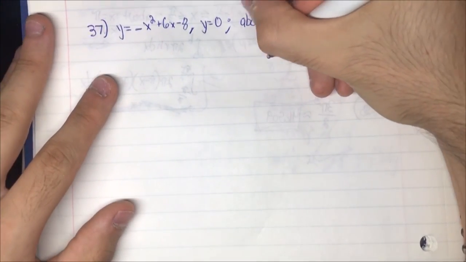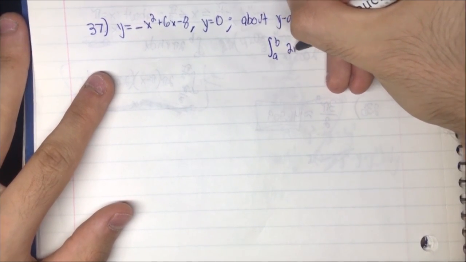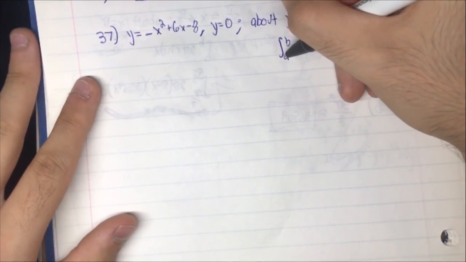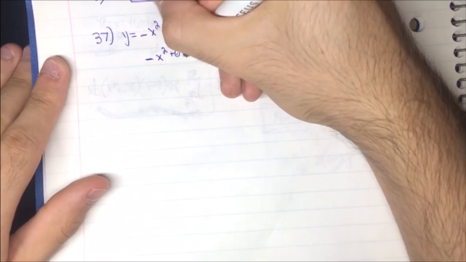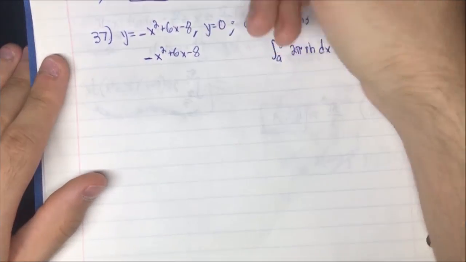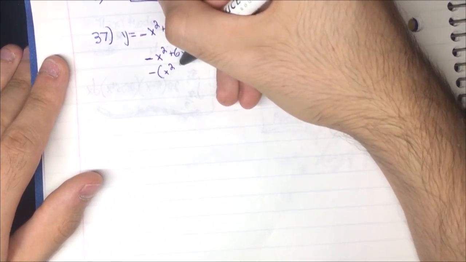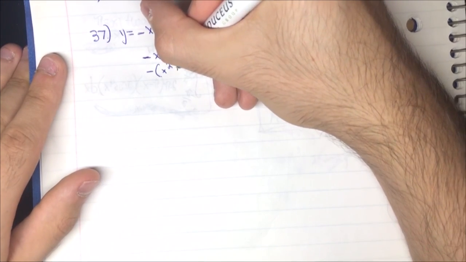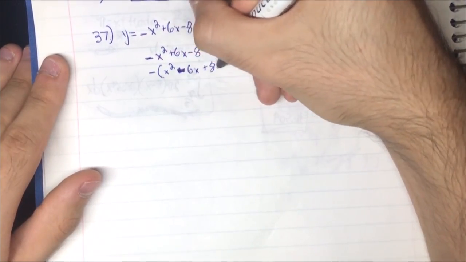Alright, so let's not forget about our formula: the integral from a to b of 2 pi radius height dx. Alright, so they don't give us our a and b. They don't give us any x's, so we're going to have to equal the y's to each other. Negative x squared plus 6x minus 8 is equal to 0. That's just 0, it doesn't matter. So let's take out a negative here and divide it onto the other side, so that basically disappears. So that's going to be x squared minus 6x plus 8.